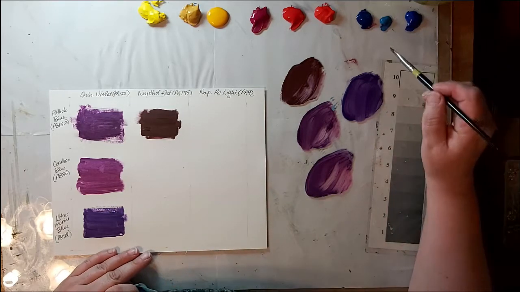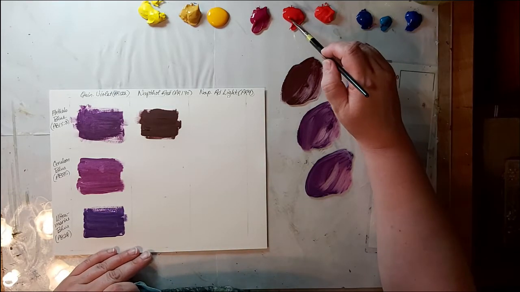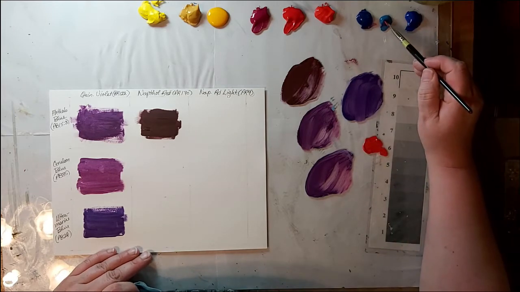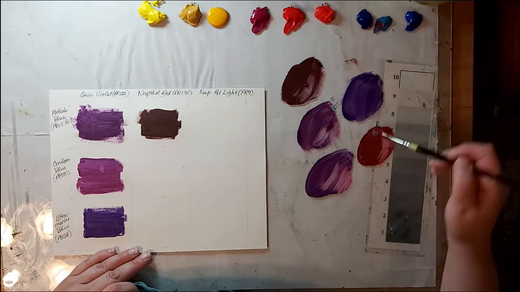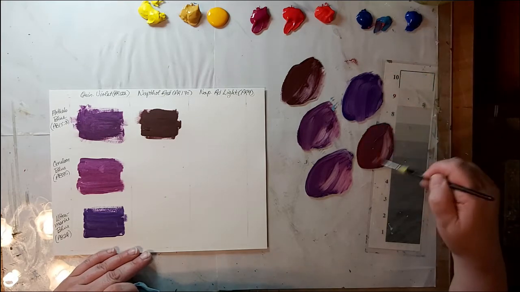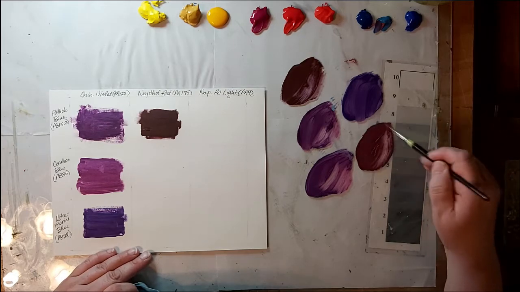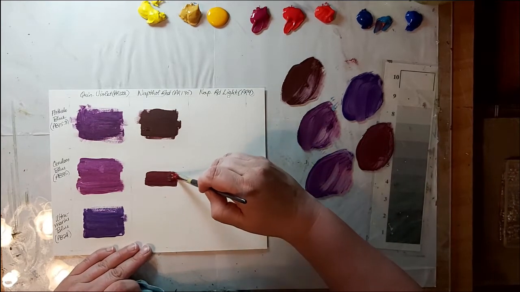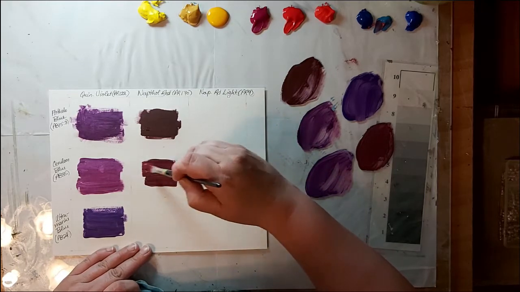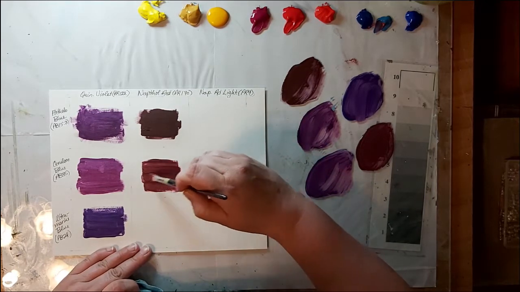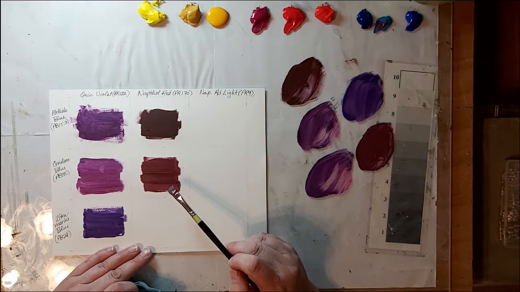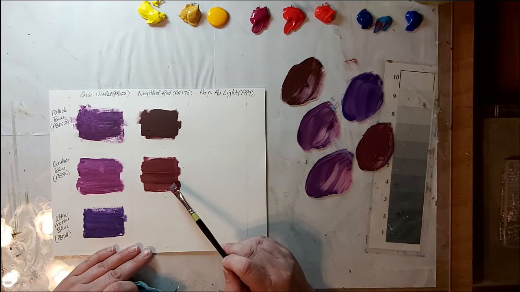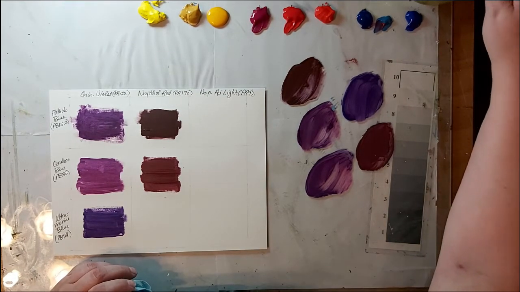When you're mixing, we're going to mix the cerulean blue with some of the naphthol red here. And again, you're going to get a quite muddy violet. And that is because, again, the cerulean blue is a blue-green. So you can see how much different these ones are, because you're mixing a blue-green with a red-violet. So they're further apart on the color wheel.